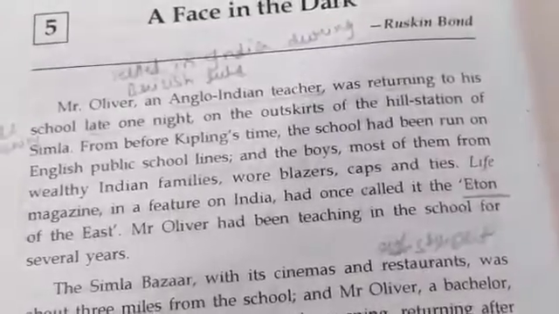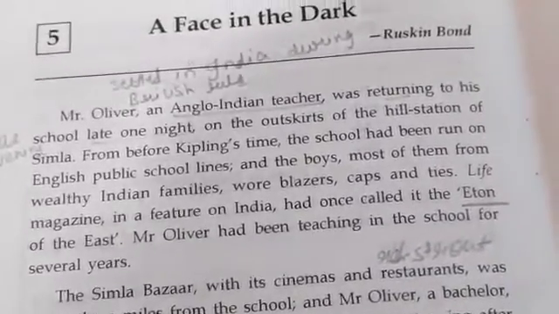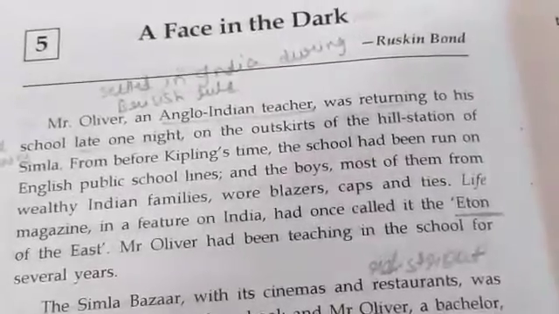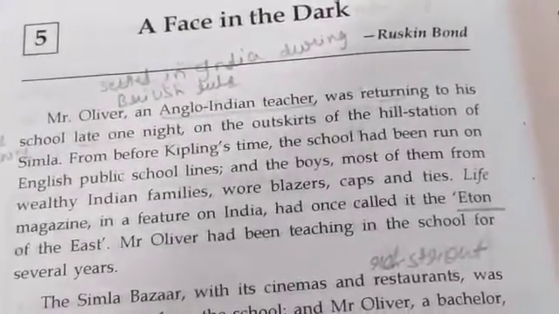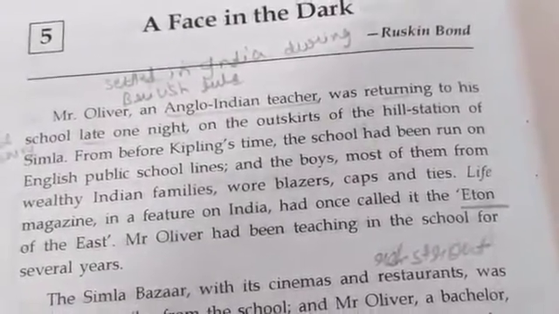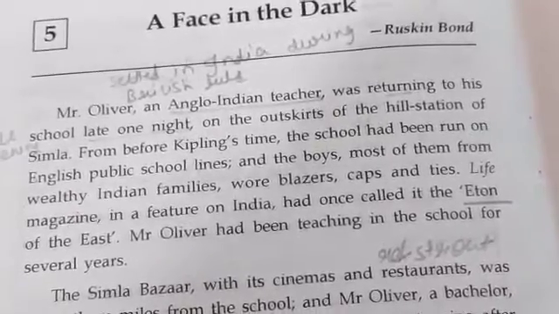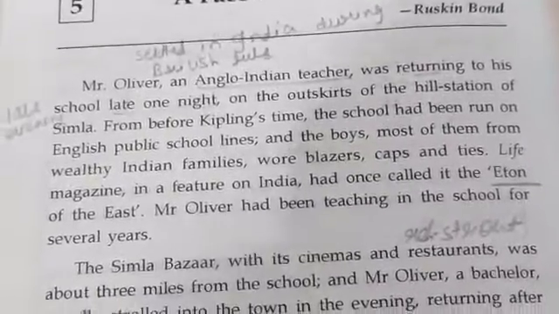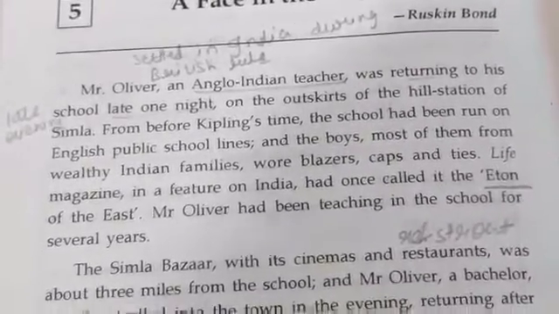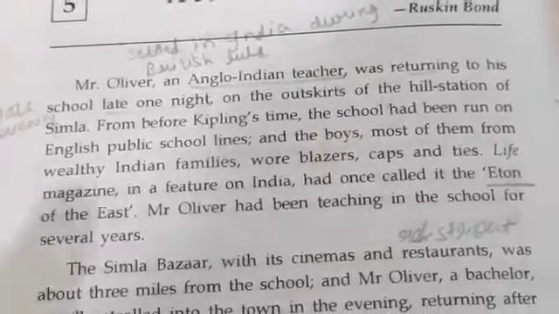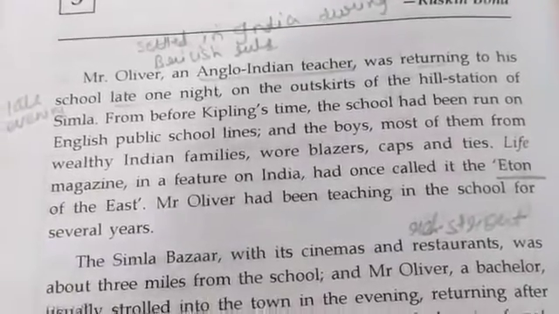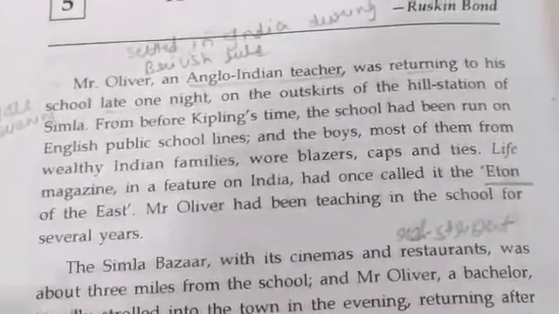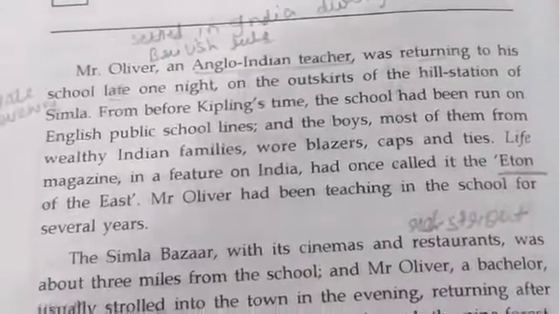So, Mr. Oliver was working in a boarding school which had been run on English public school lines. Students, I want you to sit with a pencil so that whatever important information I give you, you can write at the side or corners of the book or in any rough notebook.